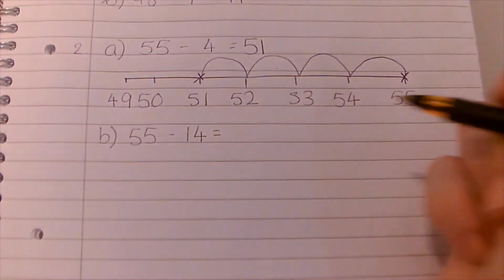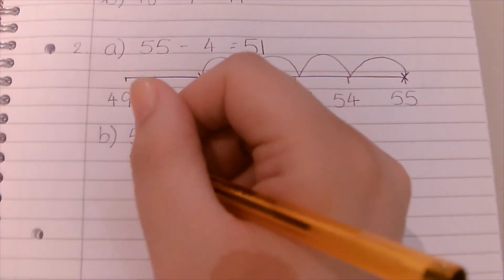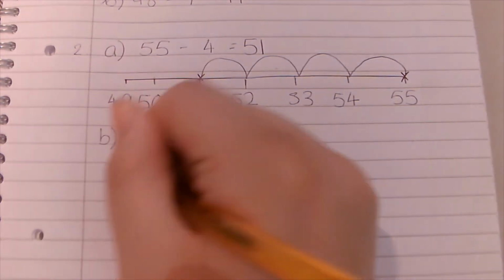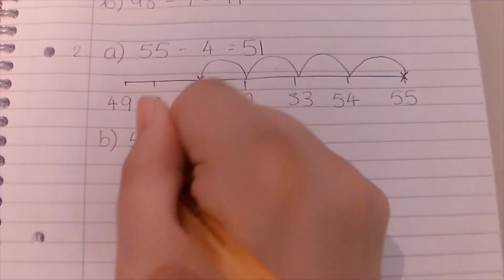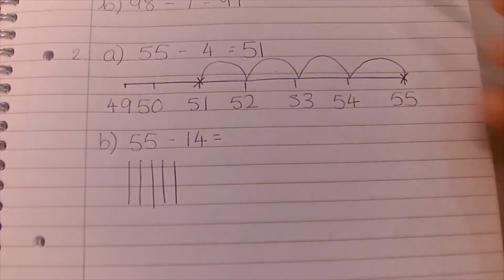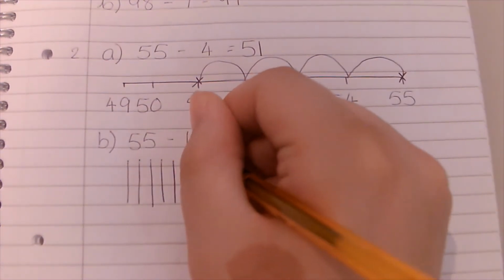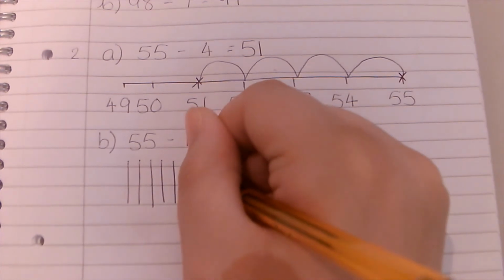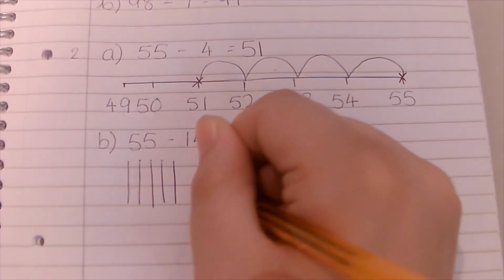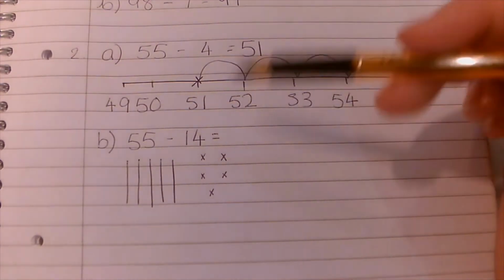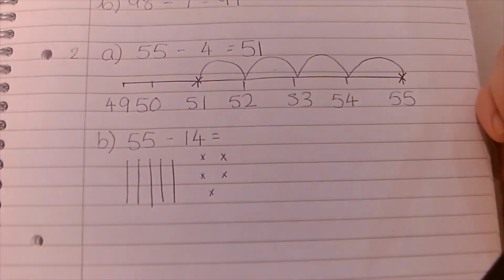So 55, so our 10s are straight columns, so I'm going to do 5 of them, 1, 2, 3, 4, 5, and then we've got 5 ones as well, which are quite small, so I'm just going to do a little cross for the ones. 1, 2, 3, 4, 5. Now we're going to be taking away 14, so we don't need to draw the 14 in base 10, we're just taking them away.